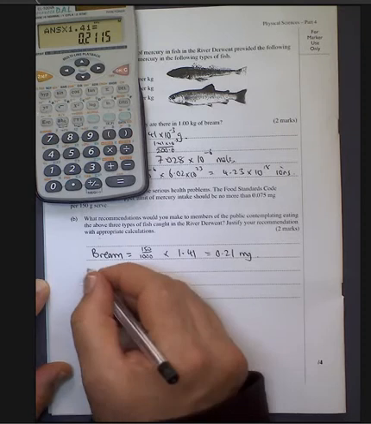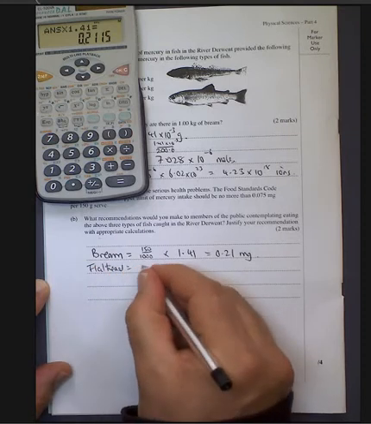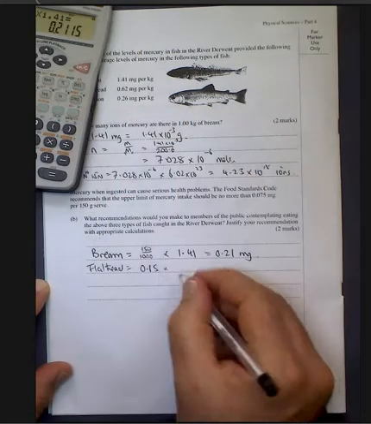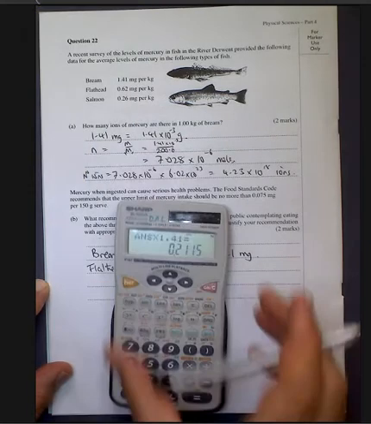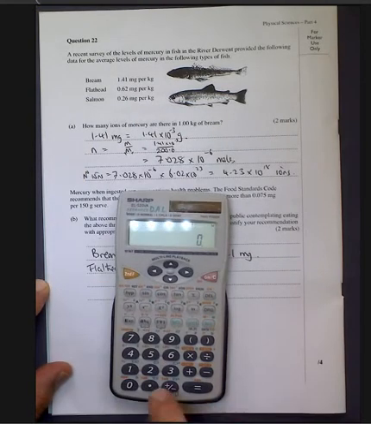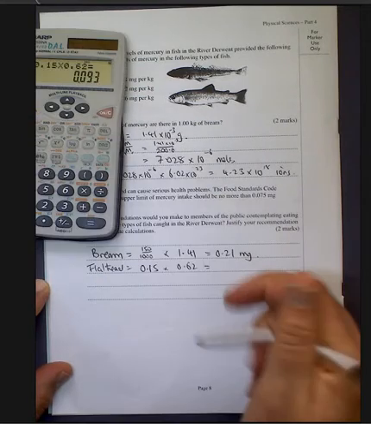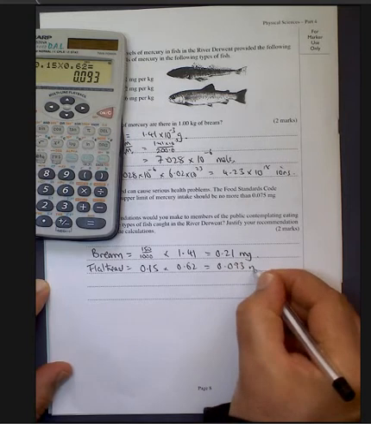Flathead. We'll go with 0.15 multiplied by this time 0.62 milligrams. 0.15 times 0.62 is 0.093 milligrams.